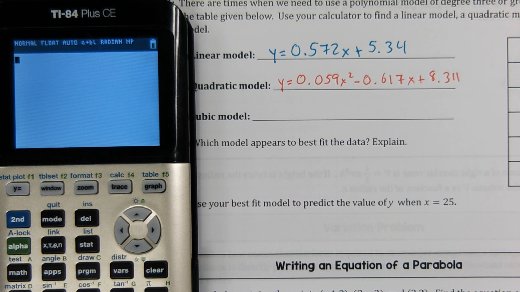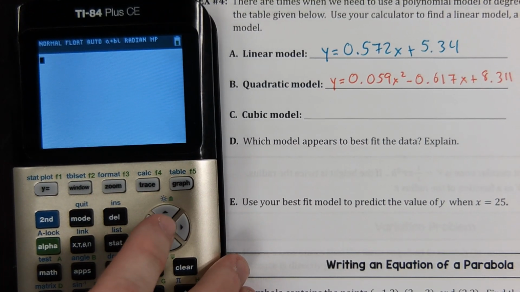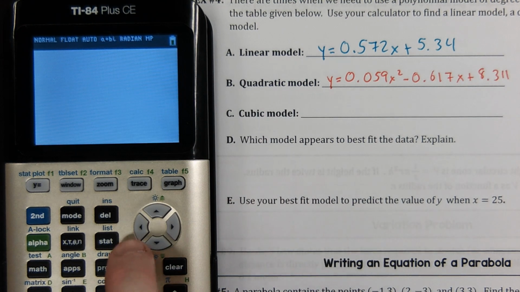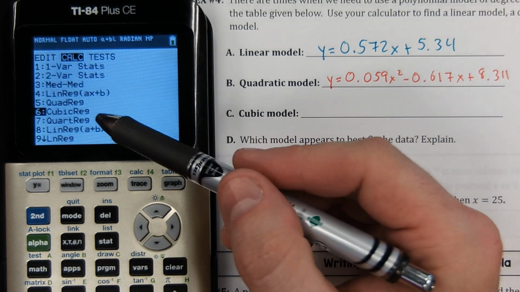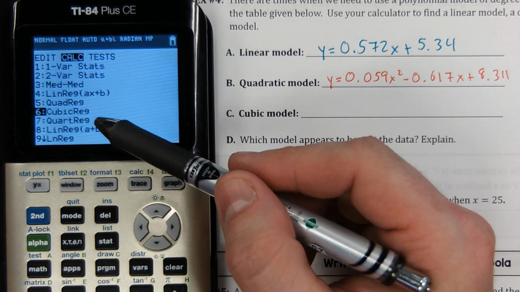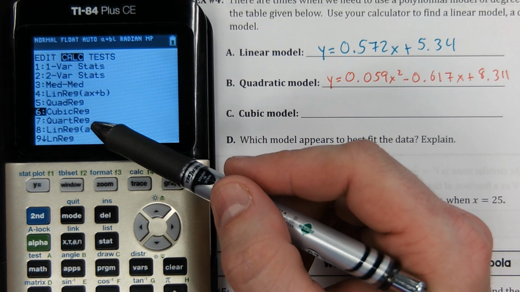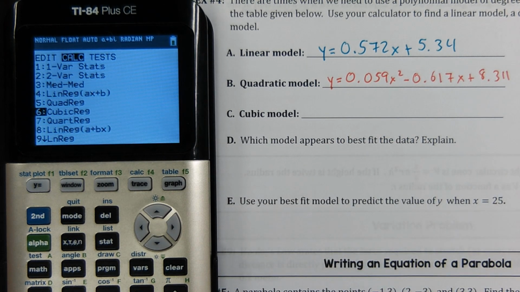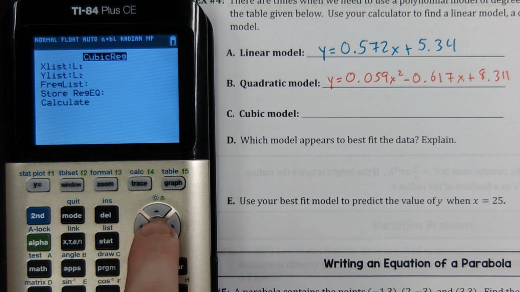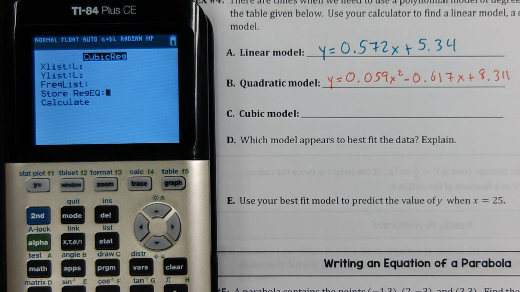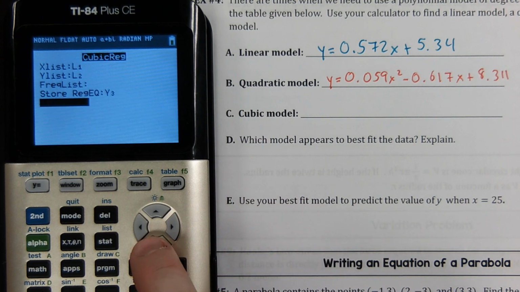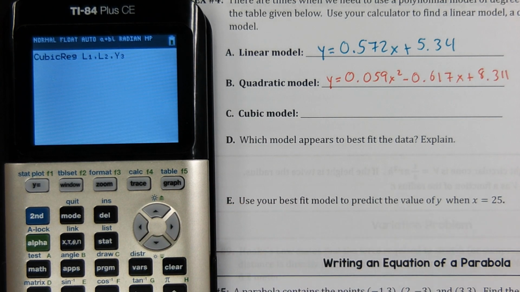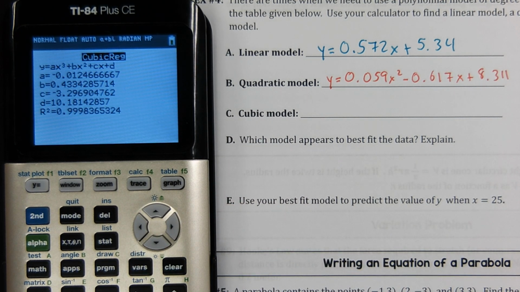Time for the cubic model. I wish I did that one in green, but it does that one in black. Stat, calc, scroll down to cubic regression, and you might have noticed it'll also do quartic regression. So fourth degree polynomial is the last polynomial that it can find for us. This cubic model, enter, store it as y3: vars, yvars, function, y3. We're going to have to round this one also. Yuck, look at all those decimals.